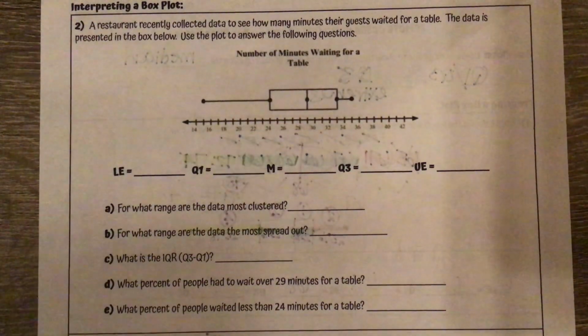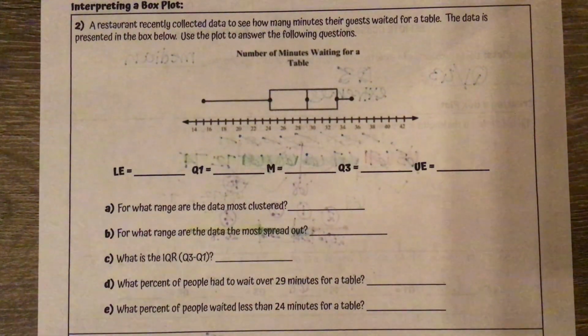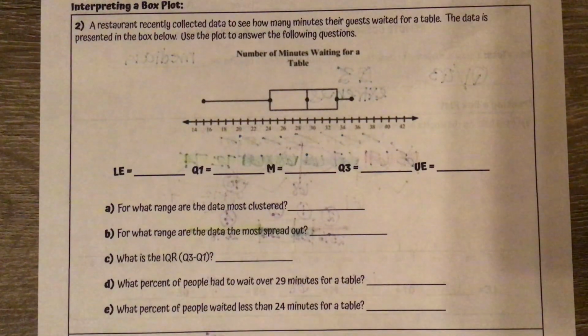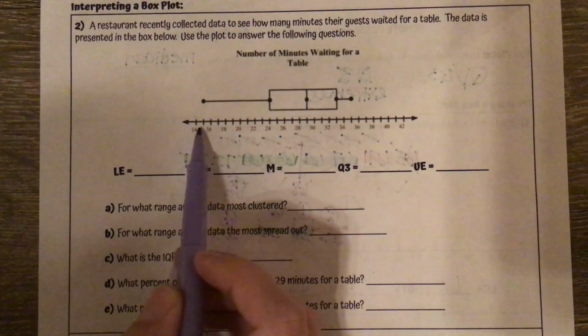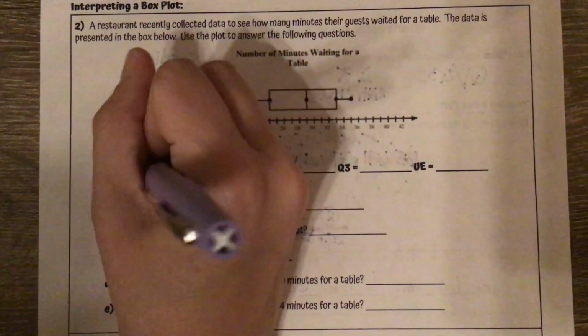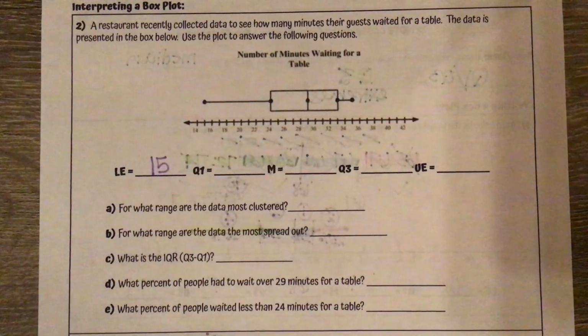A restaurant recently collected data to see how many minutes their guests waited for a table. The data is presented in the box plot below. Use the plot to answer the following questions. First off, I'm just going to pick out these numbers. My dot on the left, it's in between 14 and 16, so the lower extreme is at 15.